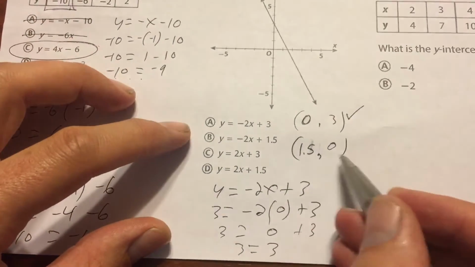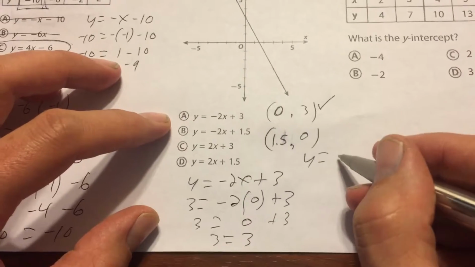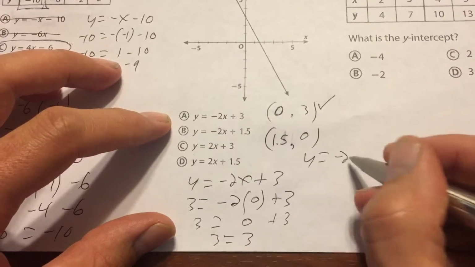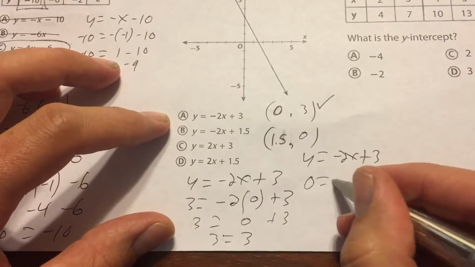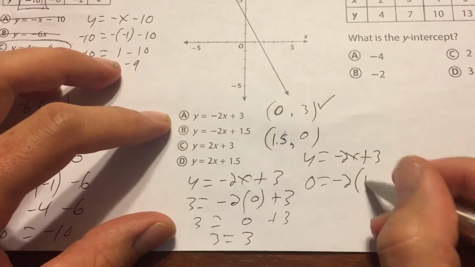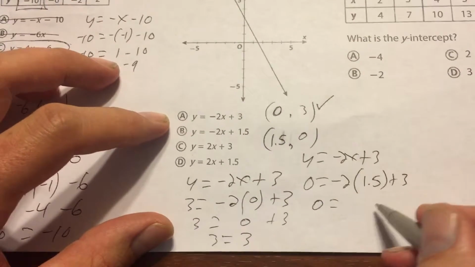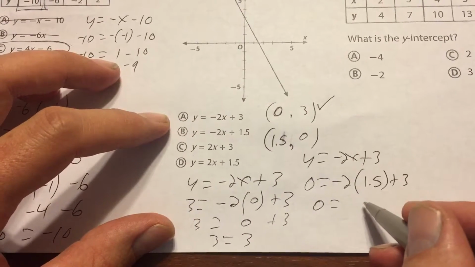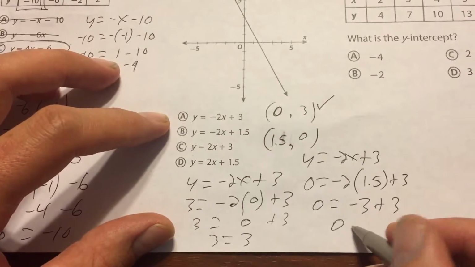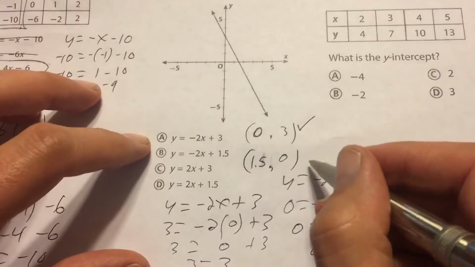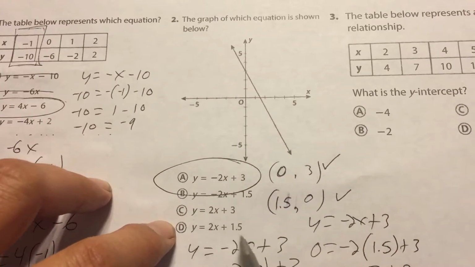So let's go on to the next one, 1.5 and 0, to see if that checks out here. Y is equal to negative 2x plus 3. So y is going to be 0 is equal to negative 2 times 1.5 plus 3. 0 is equal to, you can see where this is going already, right? Is equal to negative 3 plus 3. 0 is equal to 0, which is correct. So that is the correct answer there. We didn't have to go through and work each of those.